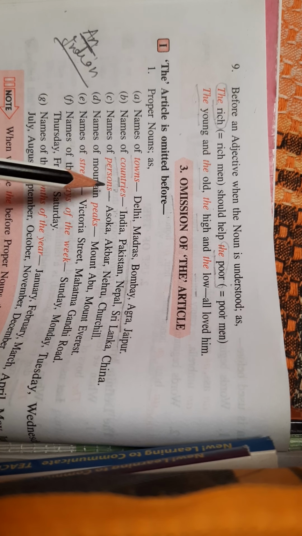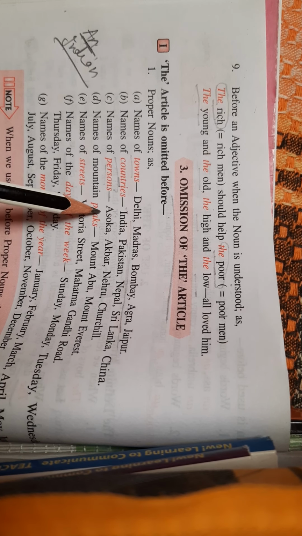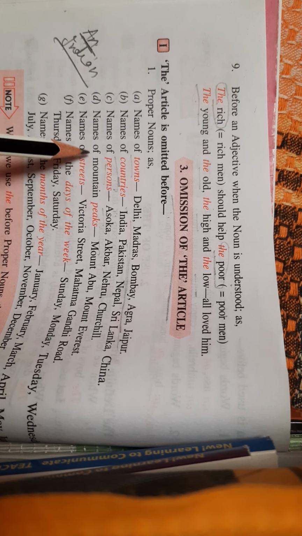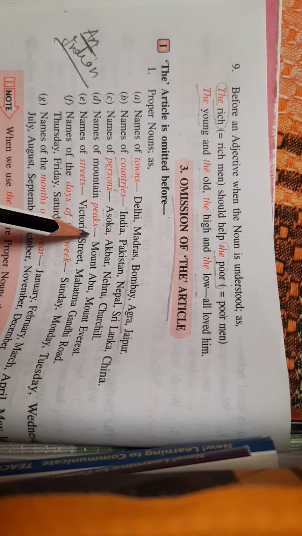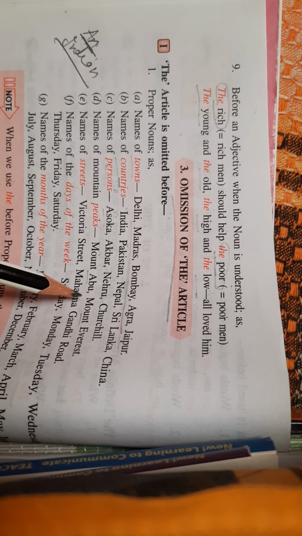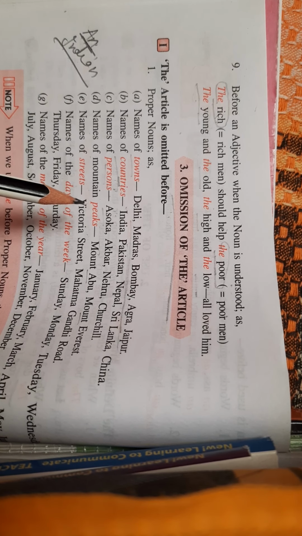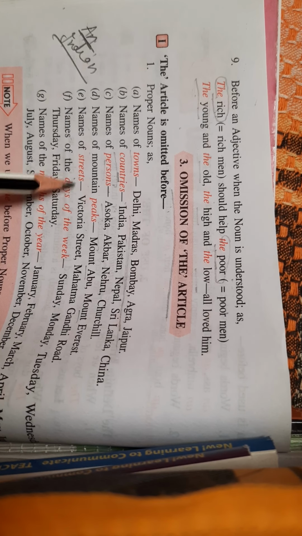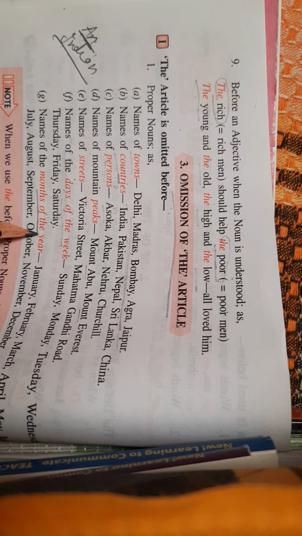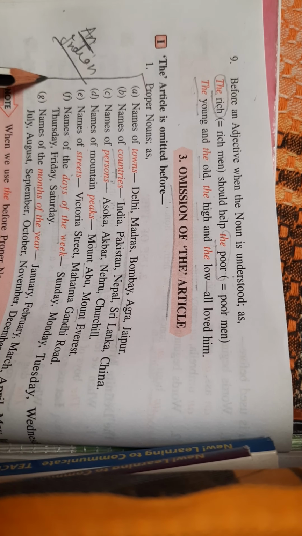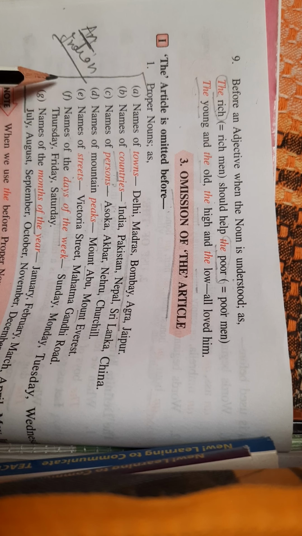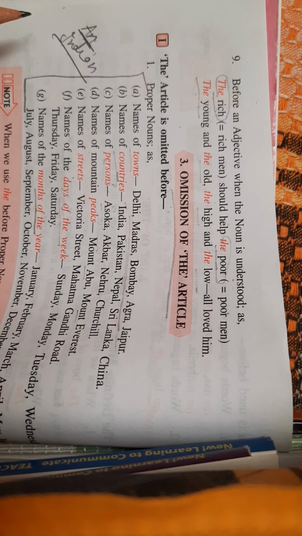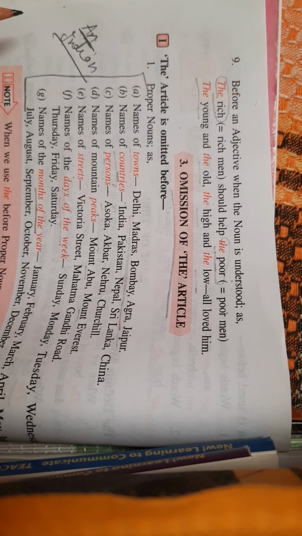Name of a person, any particular person, any proper noun, we don't use an article: Ashoka, Akbar. That is the name of a person. We don't use any article. Name of mountain peaks, Mount Abu, Mount Everest, no article needs to be used. Then names of streets, days of the week, months of the year. Before these words, we don't use any article. We omit the articles. Okay, these are the cases where articles are not used.